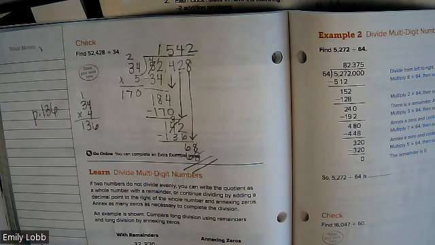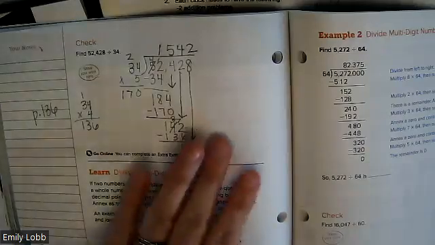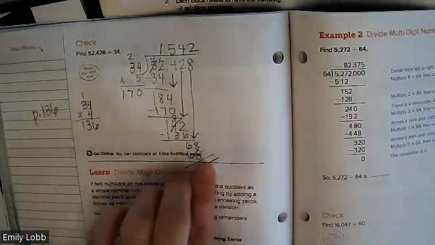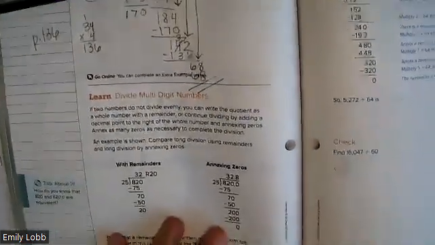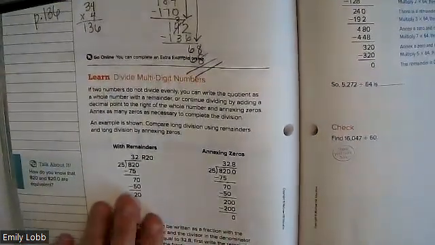All right. So when we don't end up with a nice even divisible number, right? Divisible means it can be divided without a remainder. When we don't have that, sometimes we have remainders.